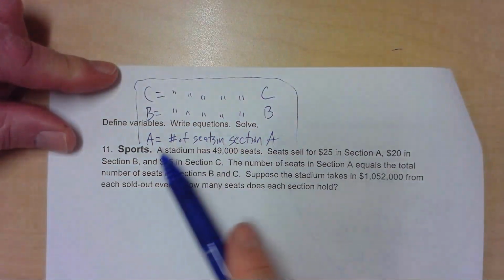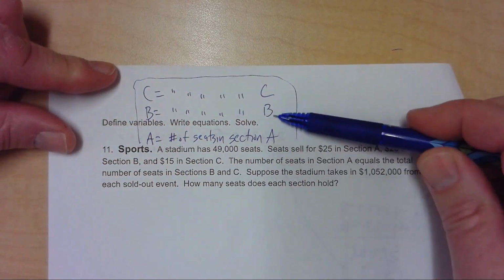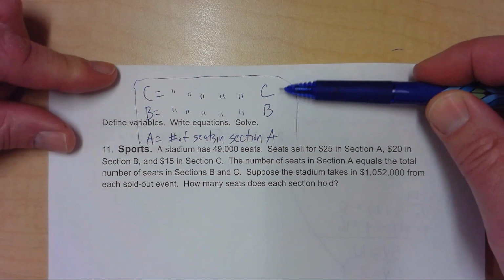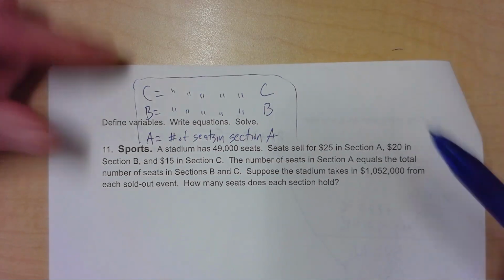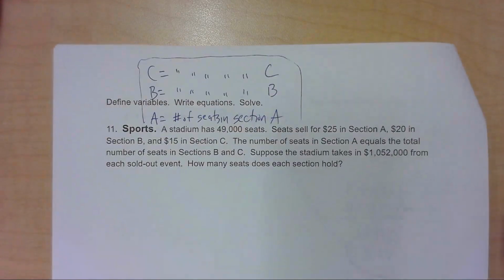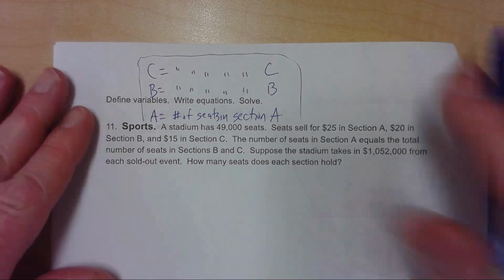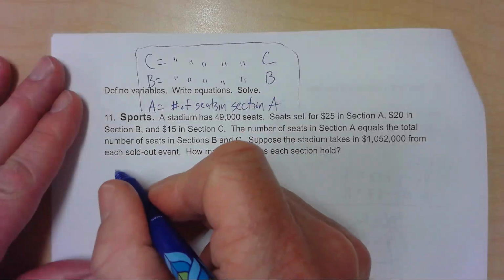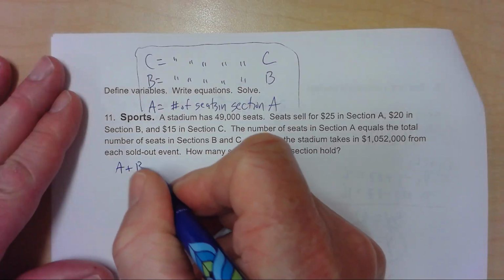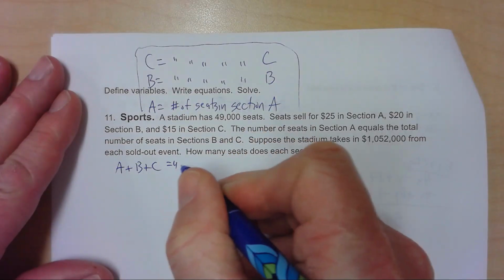The stadium total amount is 49,000 seats. So what would you write for that equation? 49,000 seats in all. Well, all the seats together would be A plus B plus C. It would be 49,000.